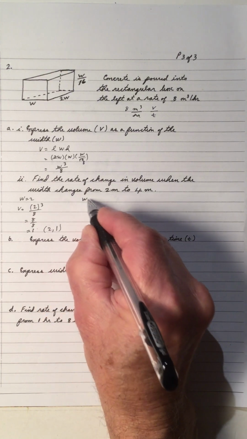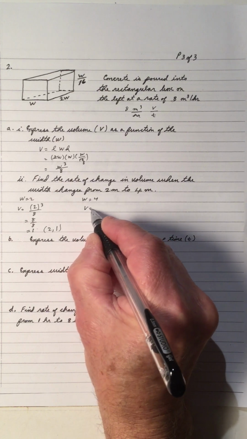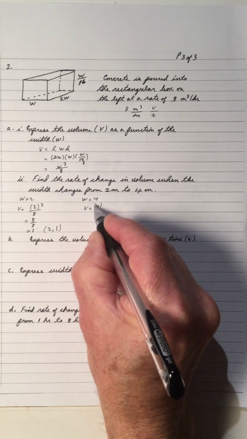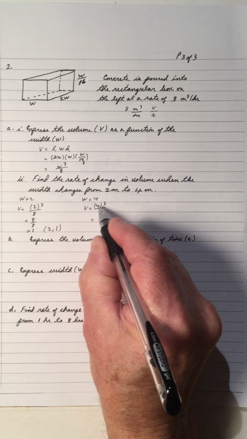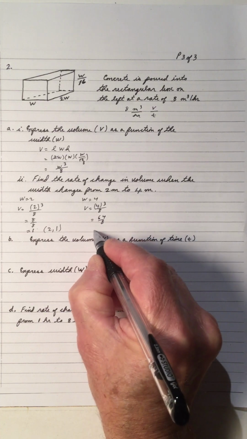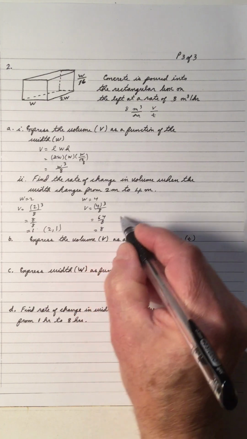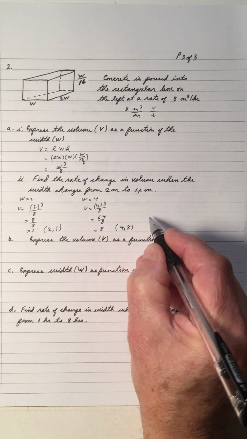And when the width is 4, the volume is 4 cubed over 8. 4 cubed is 64 over 8, which gives us an 8. So this point here is 4, 8.